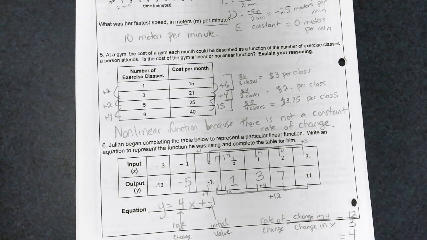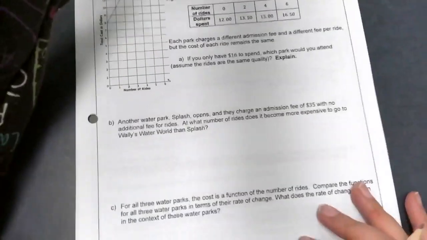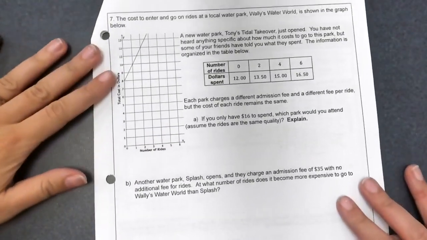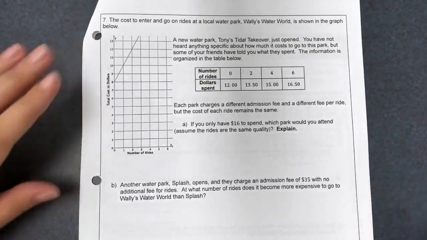Okay, so filling out the table can be tricky. We really have to use our rate of change and kind of understand that when x increases by 1, y increases by 4. So when x increases by 2, y is going to increase by 8. When x is going to increase by half, y is going to increase by 2, because these are all equivalent fractions. All right, cool. So that's questions 1 through 6, and then 7 and 8 are kind of like bigger multi-step problems.